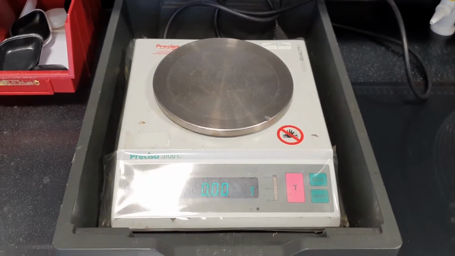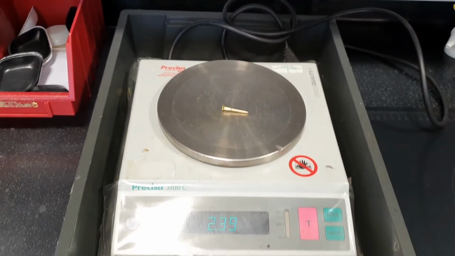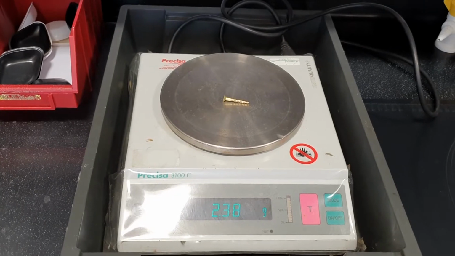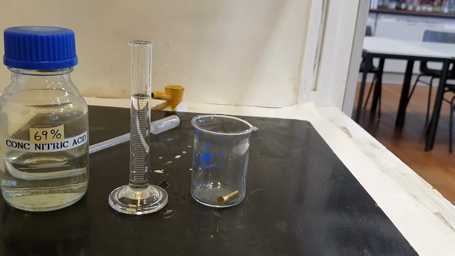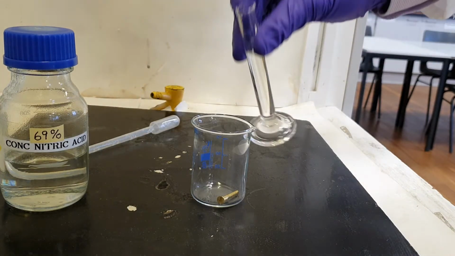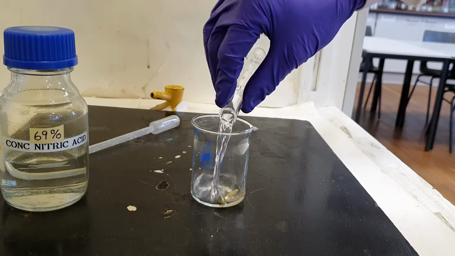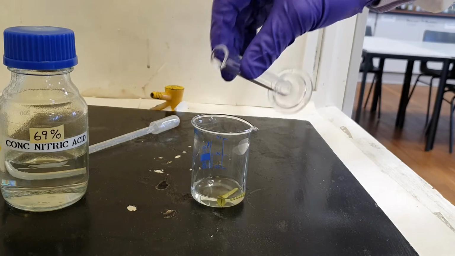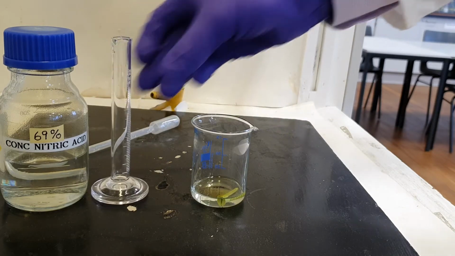Okay, first thing, find the mass of the brass screw. Now we know the mass of the brass screw. Now we need to react the brass screw with some concentrated nitric acid. It's 10 centimeters cubed of concentrated nitric acid.